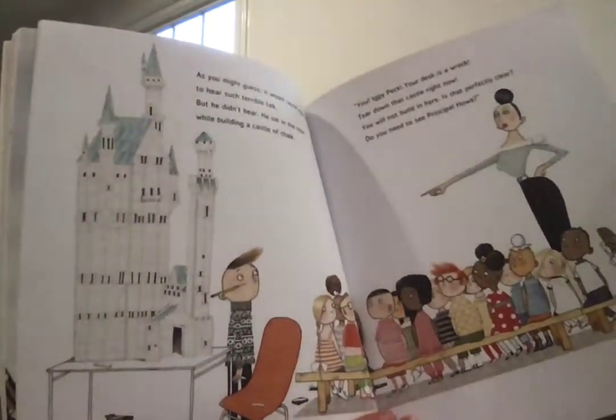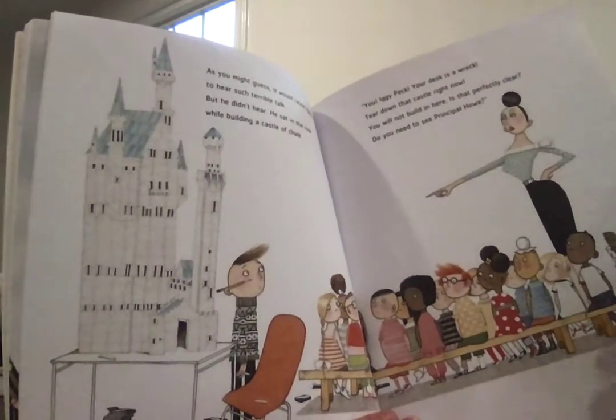So even though Miss Lila Greer did not want anyone building in the classroom, he could not resist.